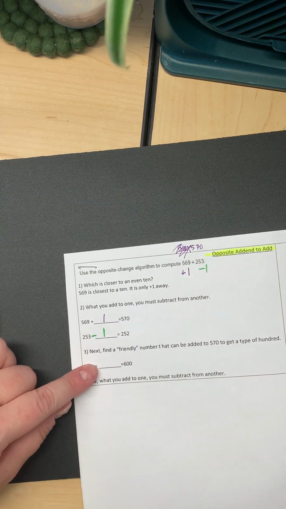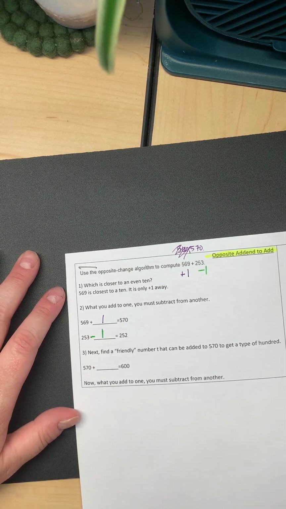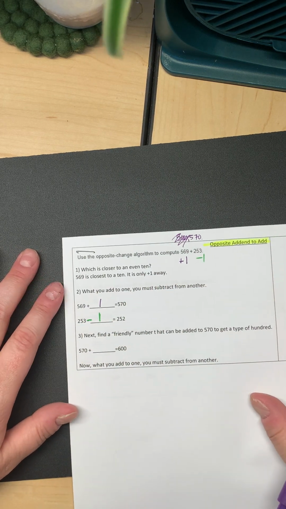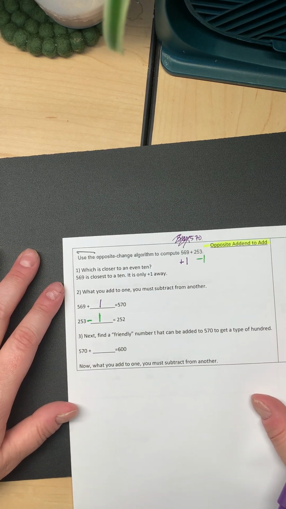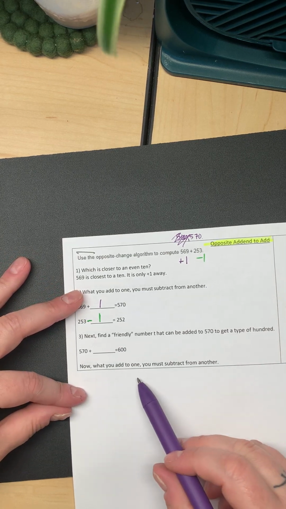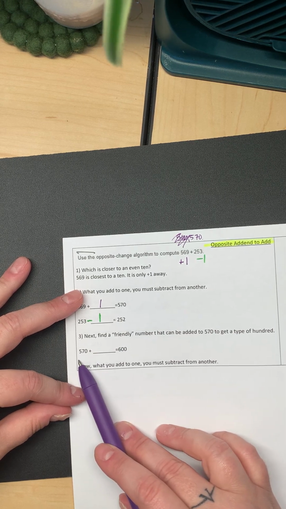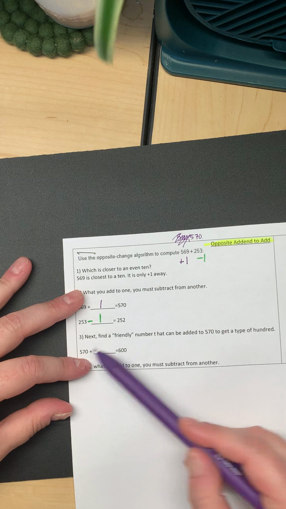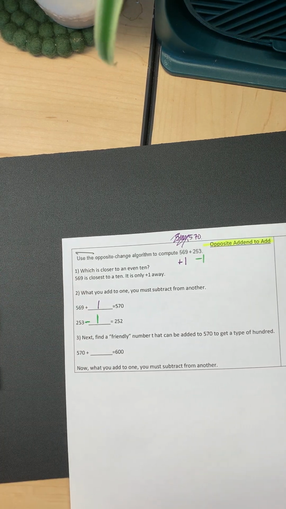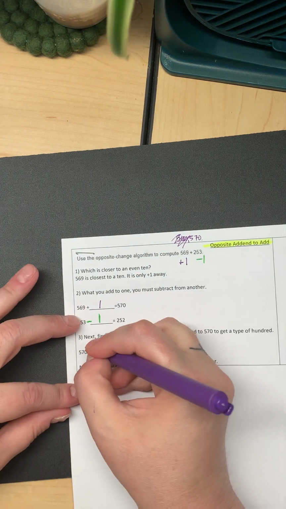Now it says, next, find a friendly number that can be added to 570 to get a multiple of 100. So how do we get from 570 to a multiple of 100, which is 600? So what plus 570 gives you 600? And the answer is 30.